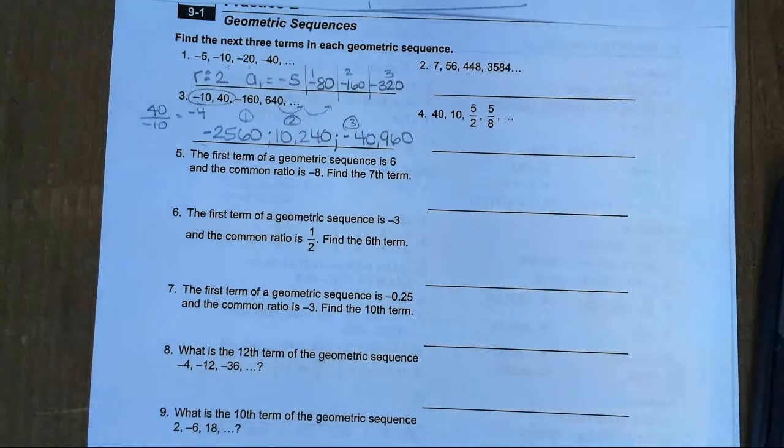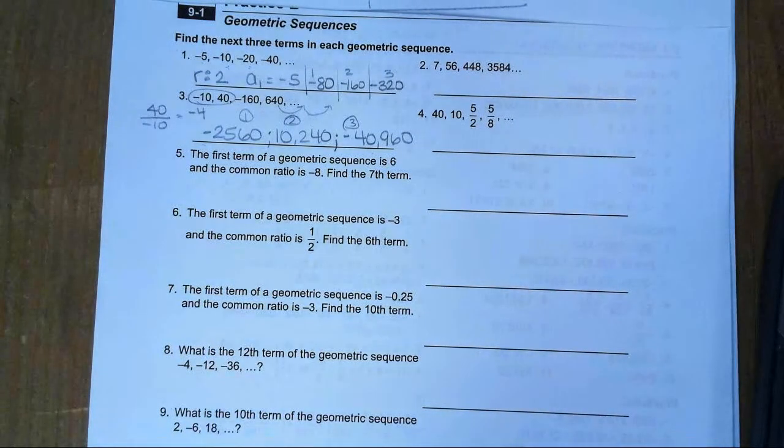Give me one quick second. I'm going to sharpen my pencil. Alright, sorry, it was writing really dull, and my sharpener broke, so I'm just going to get another pencil for a second.